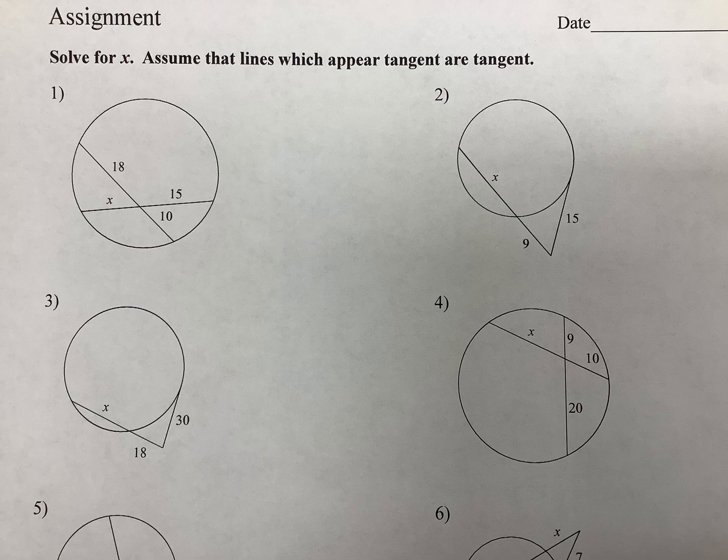Okay, so it's inside, so we take part times part, which is 15x, set it equal to the other two parts multiplied together. So 18 times 10, so 15x equals 180. So then you take your calculator and take 180 divided by 15, and you get 12.